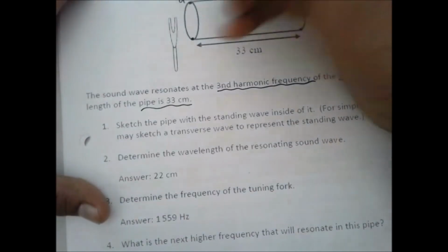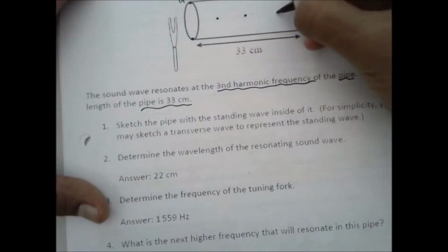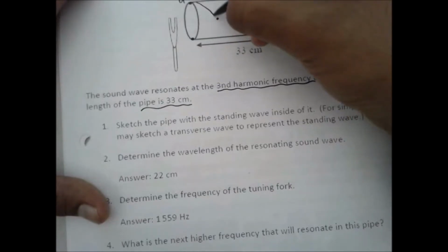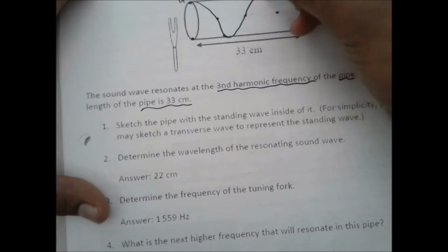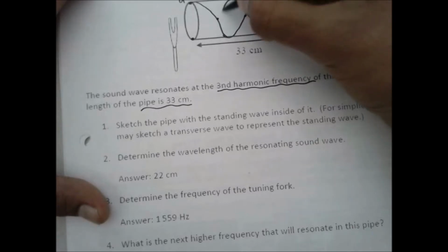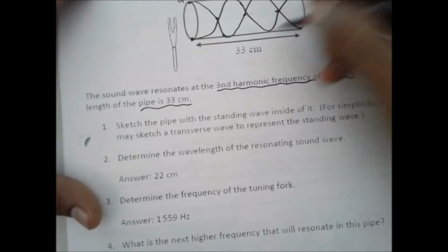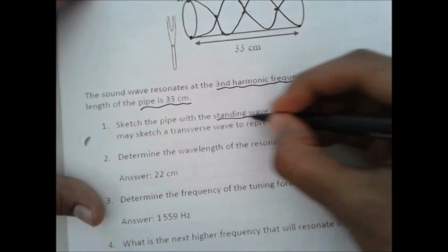And the thing we know about open is that the harmonics are going to be based off of the number of nodes. We'll say 1, 2, 3. Okay, that's the third harmonic. Oh, that's ugly. Standing wave inside of it. So that's what we just did.